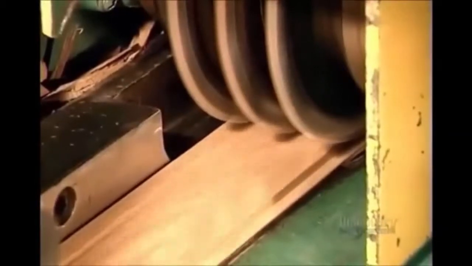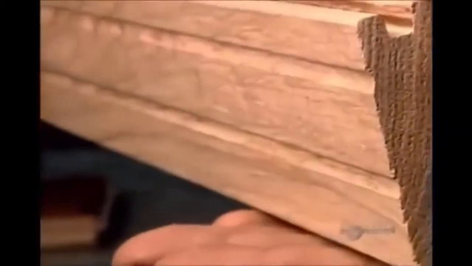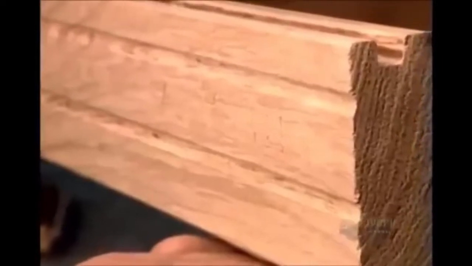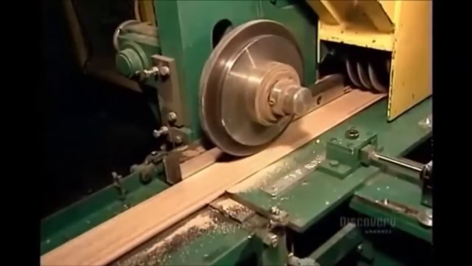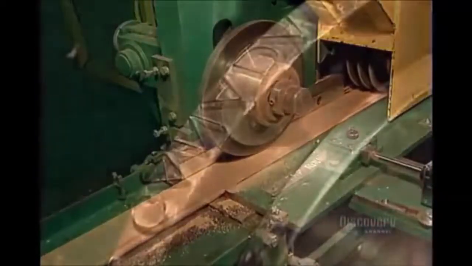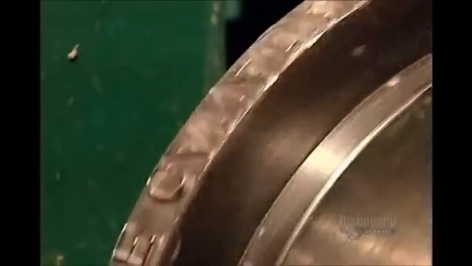The next machine carves grooves on what will be the underside of the pieces. This is for air circulation and stability. Then, an embossed wheel imprints the words, "Made in Canada."